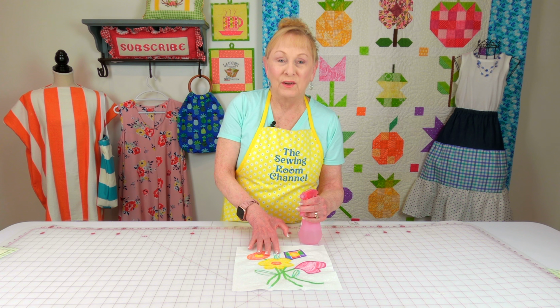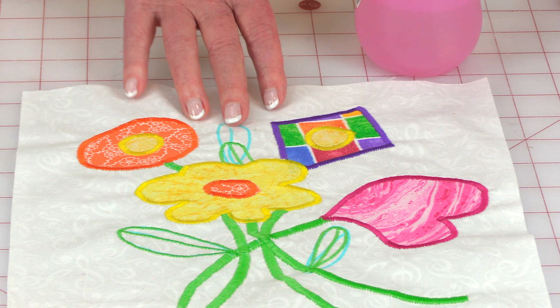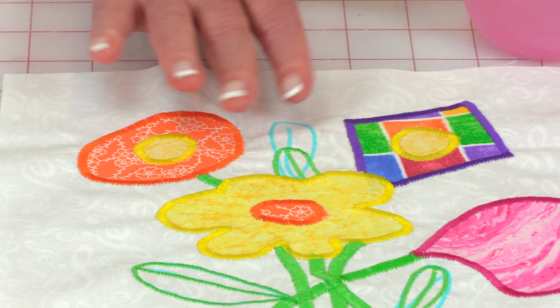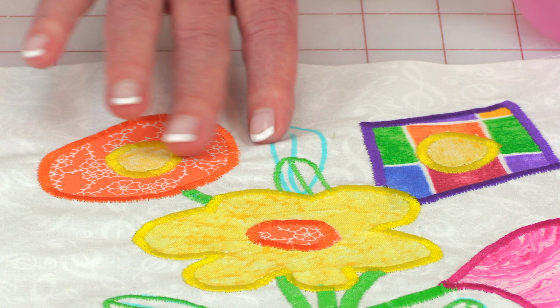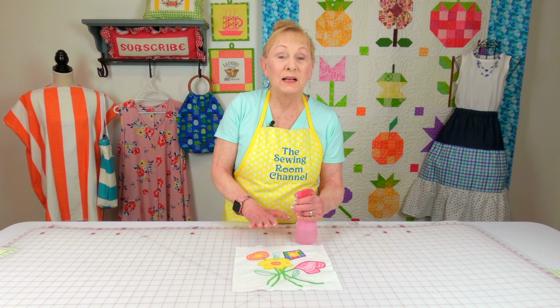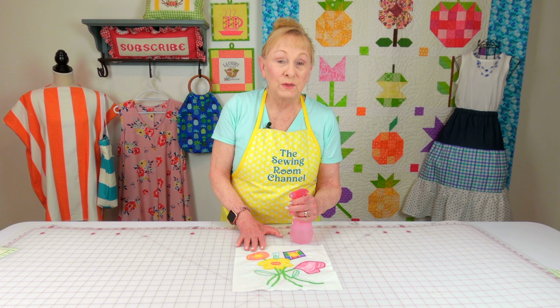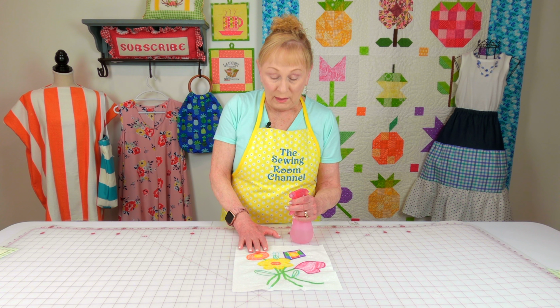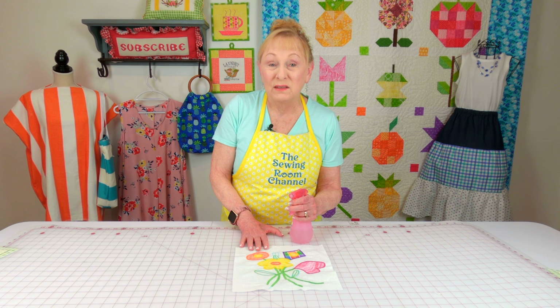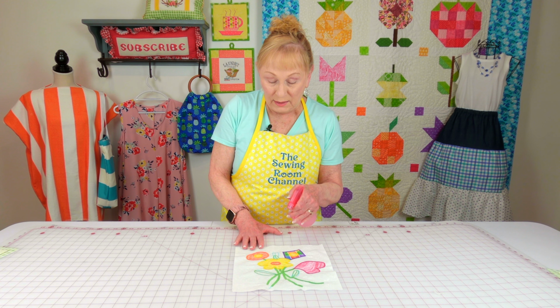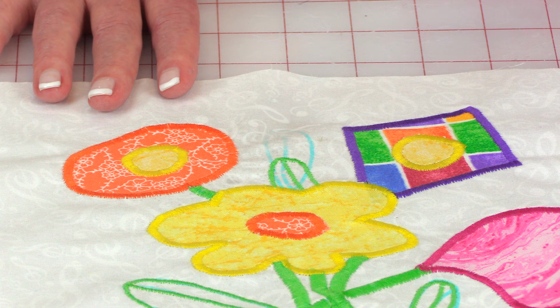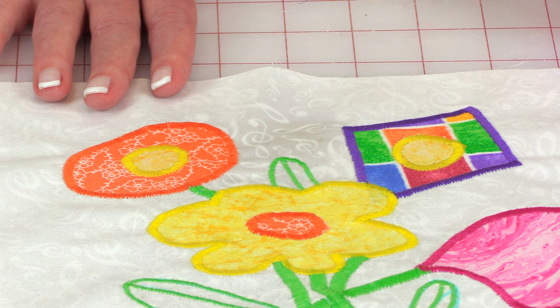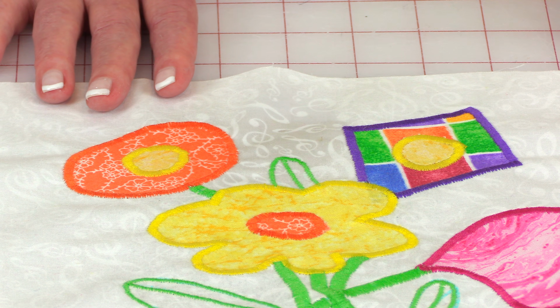You probably noticed that I didn't stitch on all my drawn lines, like this leaf up here. I changed my mind, but how do you get rid of it? Well, because I used a water-soluble marking pen, all you need to do is just squirt a little bit of water on it and it will disappear. So that's how you get rid of the lines you don't stitch on.